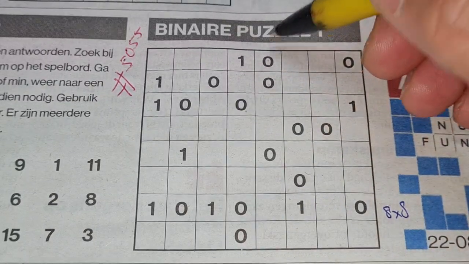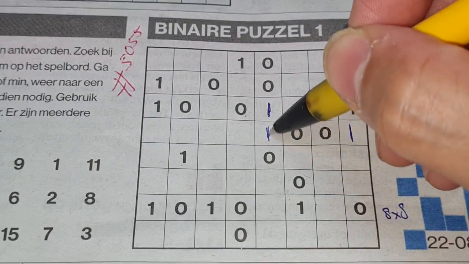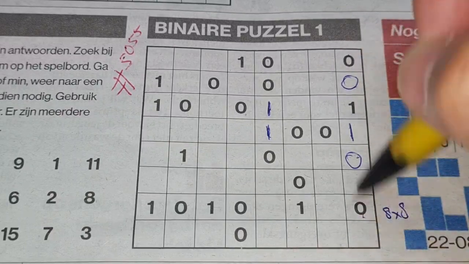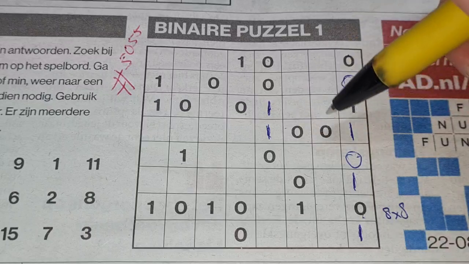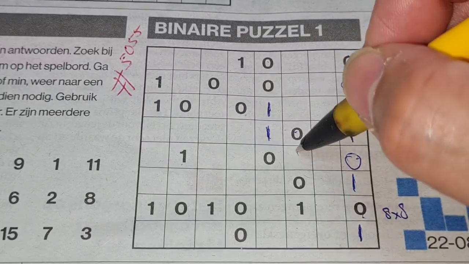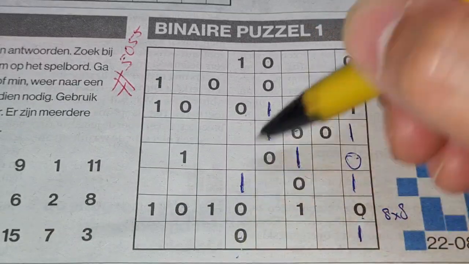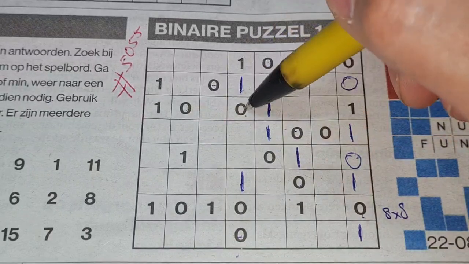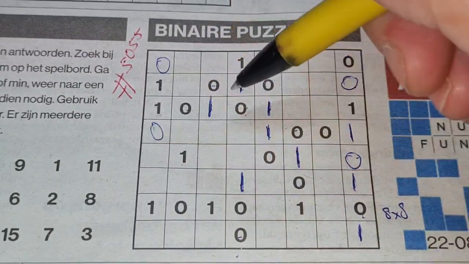Double O, here one, there one. Double O, here one, there one. We have here double one, here no, there no. 4 O's we have here, so the rest are ones. Between 2 O's comes an 1. Double O, here one, there one. Between 2 O's comes an 1. Between 2 O's comes an 1. Double 1, here no, there no.